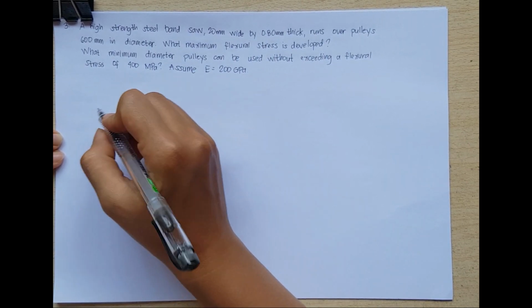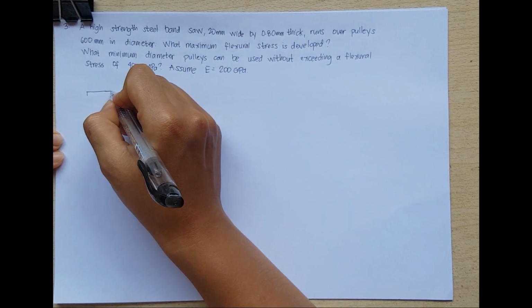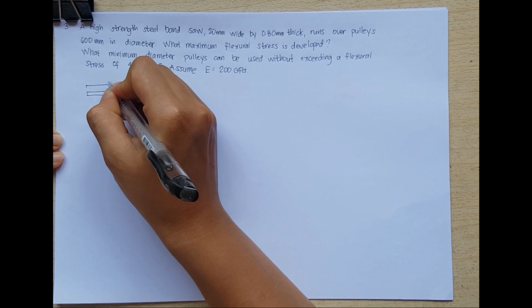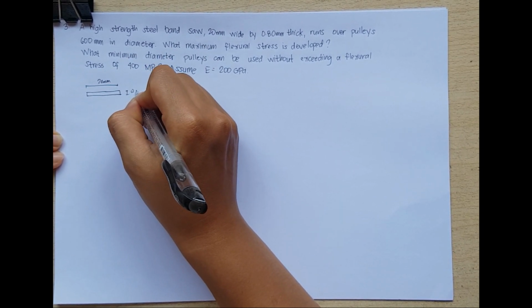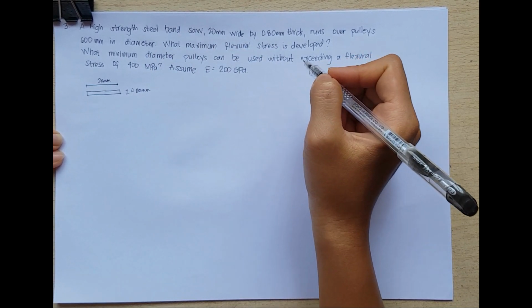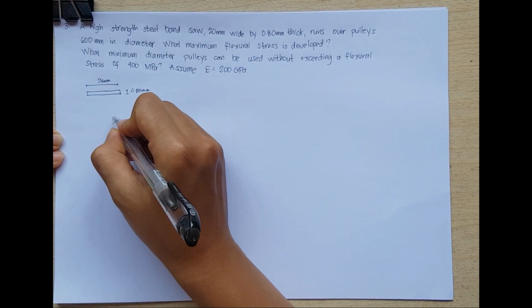So, the cross-sectional area of the steel bandsaw is 20 millimeters wide and 0.8 millimeter in thickness. And then, it runs over a pulley.